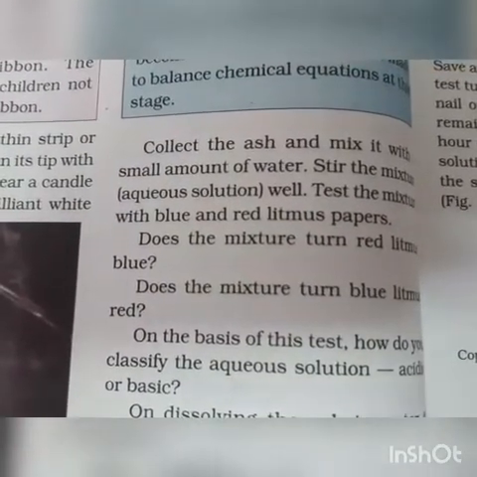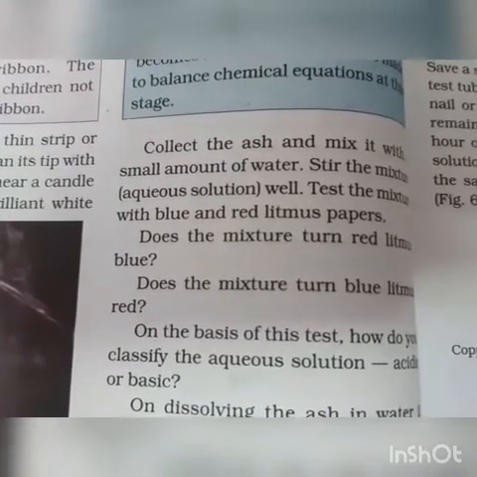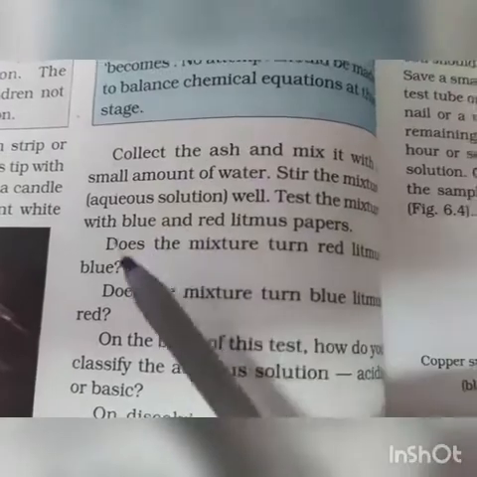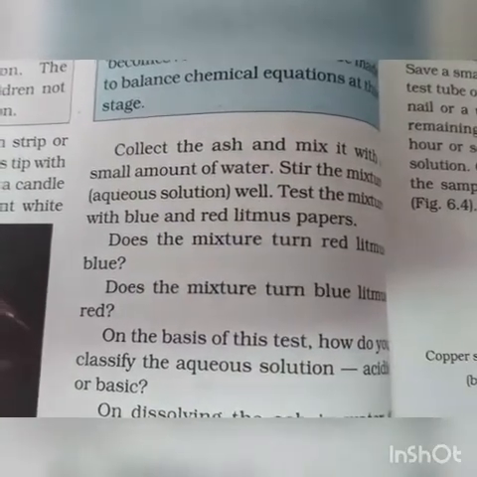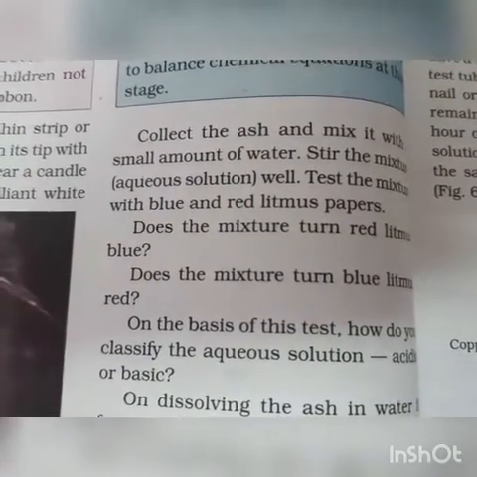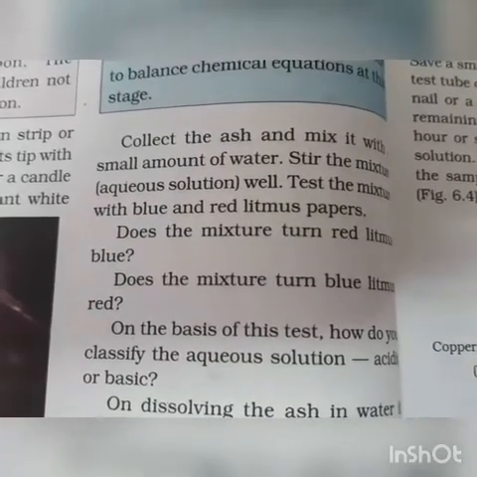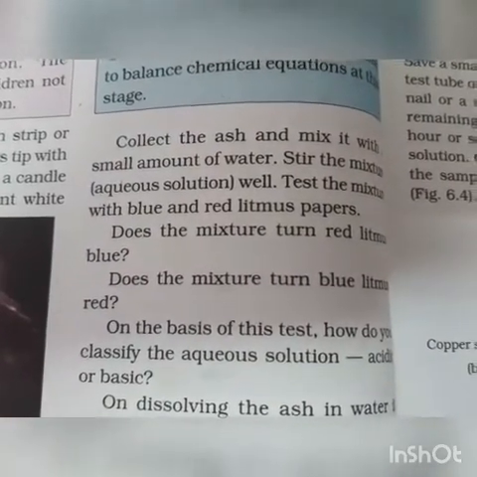Now aqueous solution means, aqua means water. So water के साथ जो भी solution बनाते हैं हम उसको बोलते हैं aqueous solution, मतलब पानी के साथ बनाया गया solution. This is the scientific name of the water solution that we make. The solution that we make with the help of the water is called the aqueous solution. Stir it till the ash completely mixes with the water. Now take the blue and red litmus paper and see what happens.